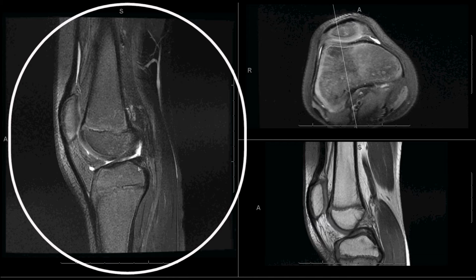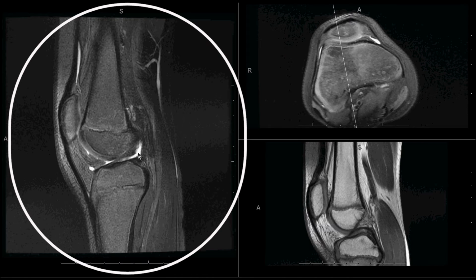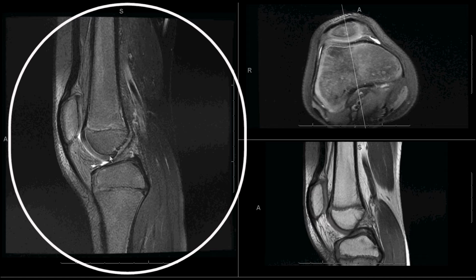Note also that fluid will sometimes collect behind the cruciate ligaments and also anteriorly, and one should never accept any fluid collecting down here, the inferior anterior corner of the knee, known as Hoffa's fat. That always indicates there's something wrong in this lower portion of the knee, which we will address in following segments.